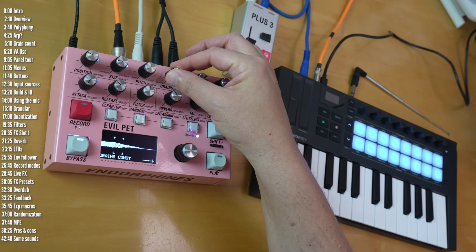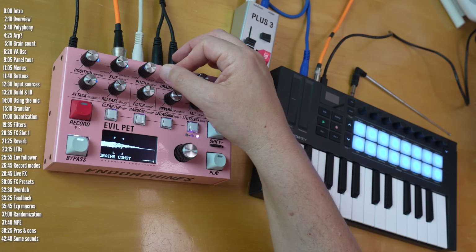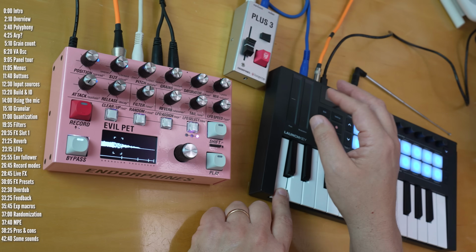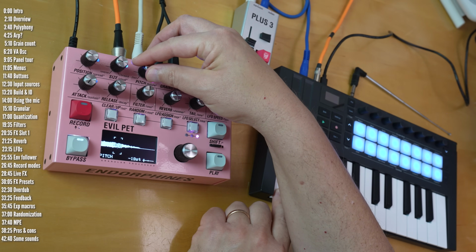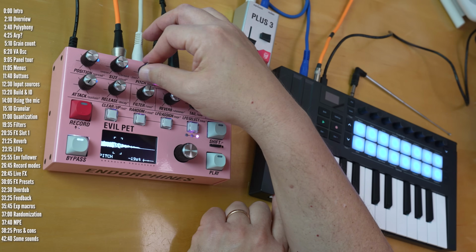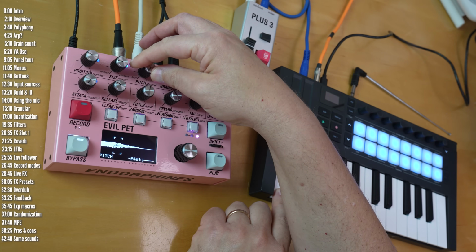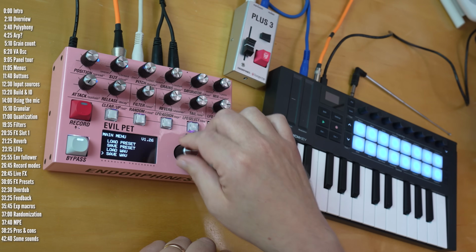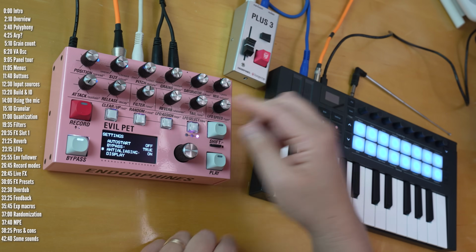Let's check out what the anti-aliasing sounds like. So this is without anti-aliasing. Let's maybe cut it down to one note. Let's now try the same thing with anti-aliasing. Check out the difference for yourself.